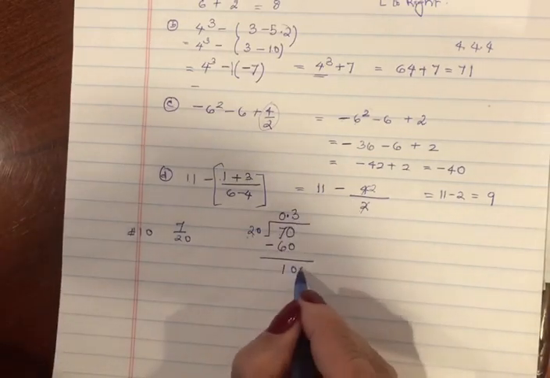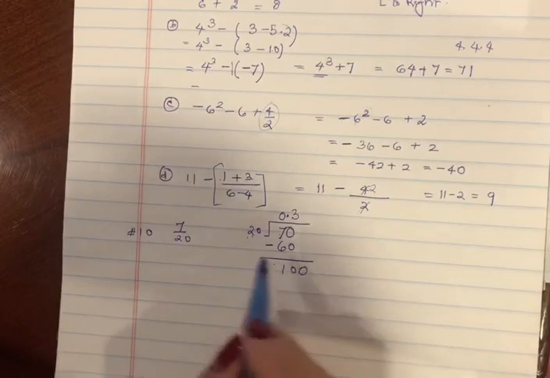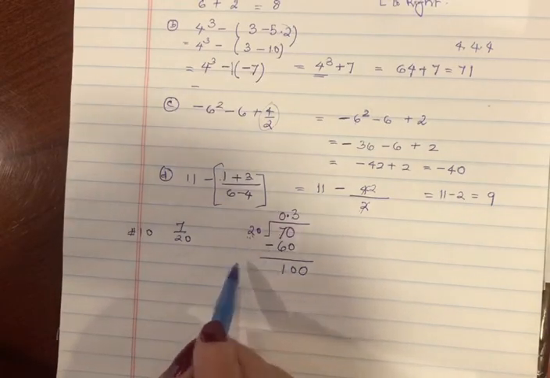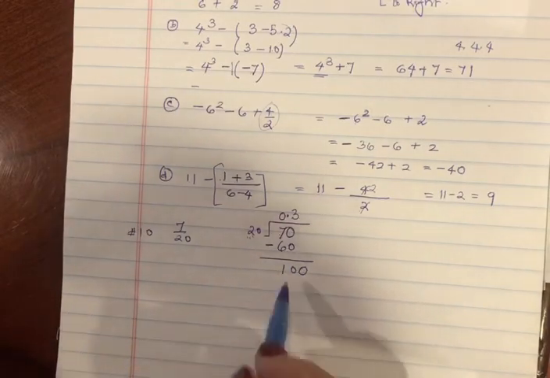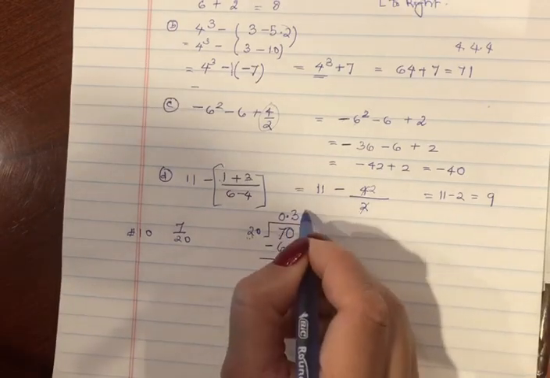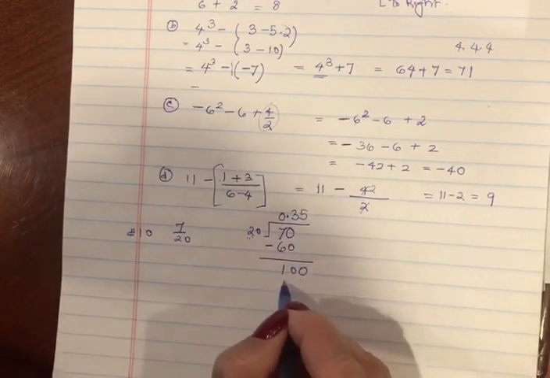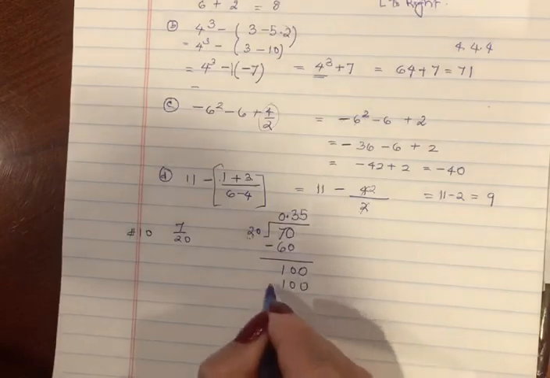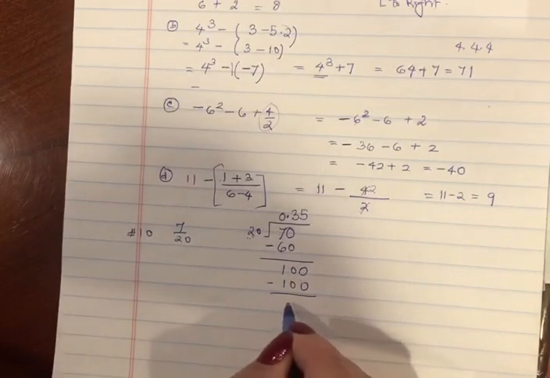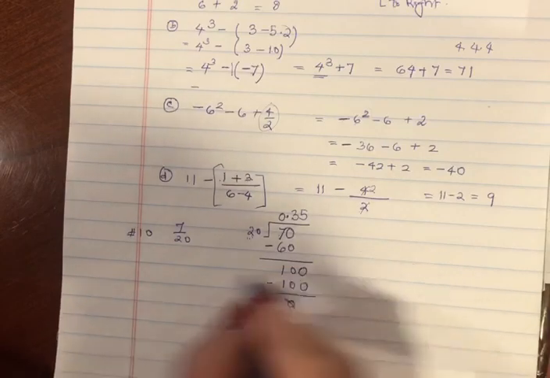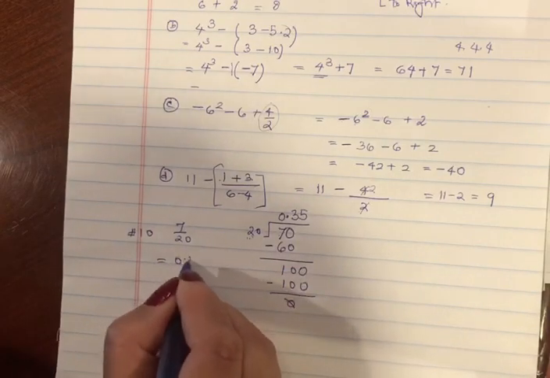Go ahead and add one more 0, which 20 times 5 gives us 100. You would go ahead and subtract, which would give you a 0 over here. So your answer for this is 0.35.